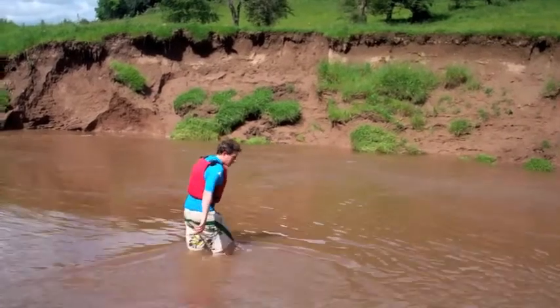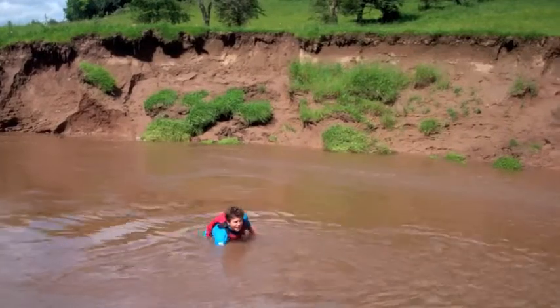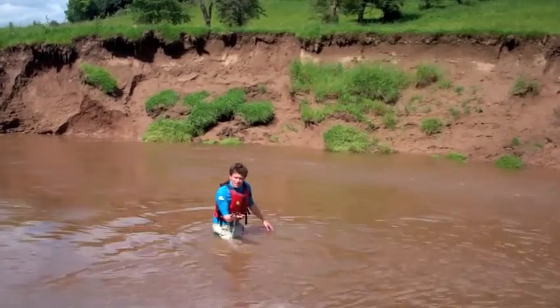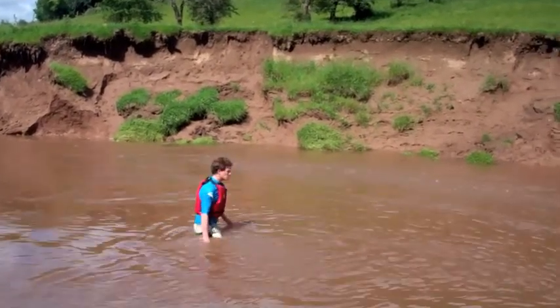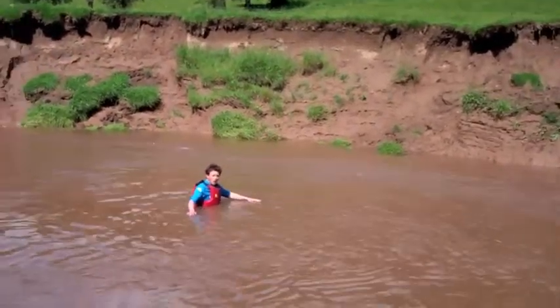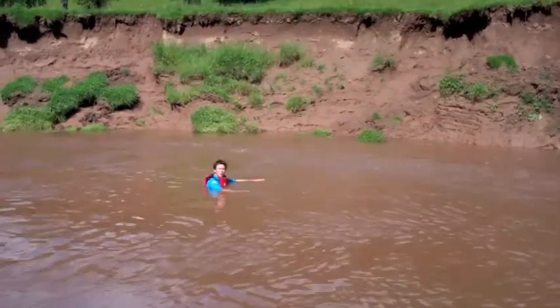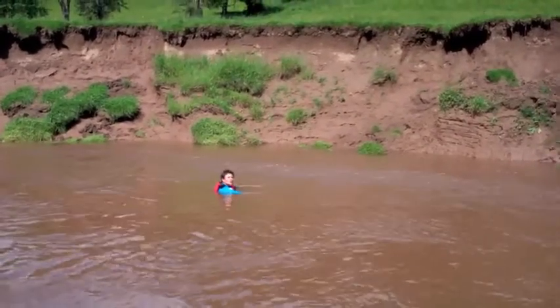So getting deeper, still not much current though, so material would still be deposited here, as you can see, quite large material. Beginning to feel the current now on my legs, and suddenly it will pick me up and I'll need to swim quite quickly. So only just on tiptoes now.